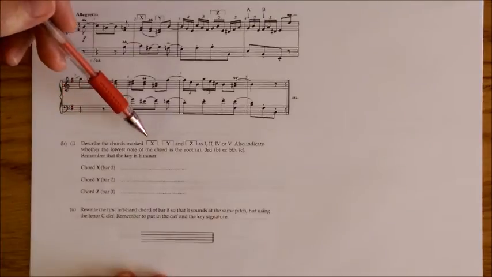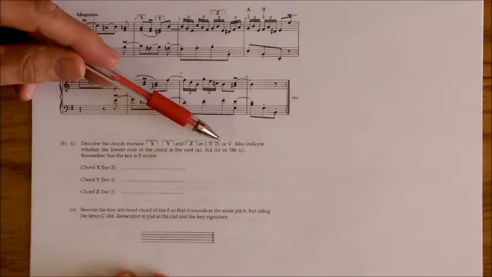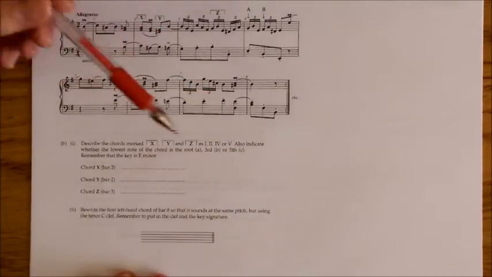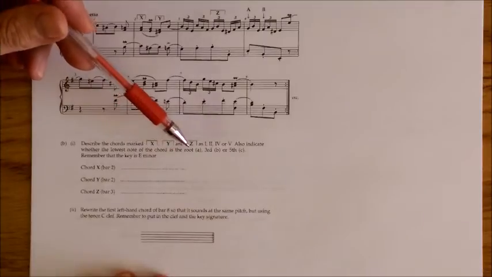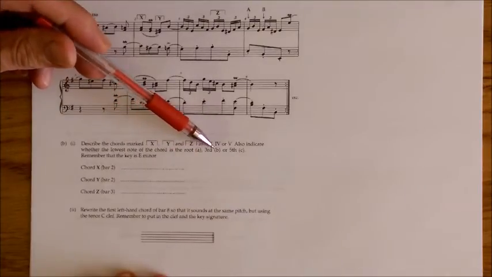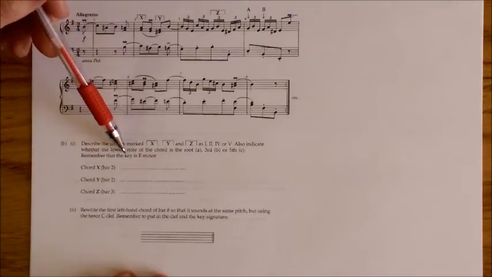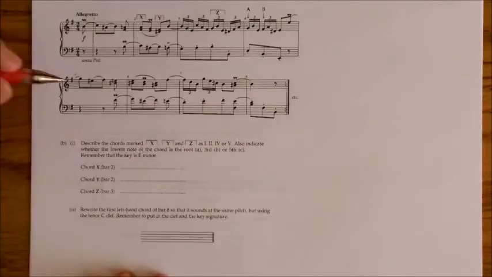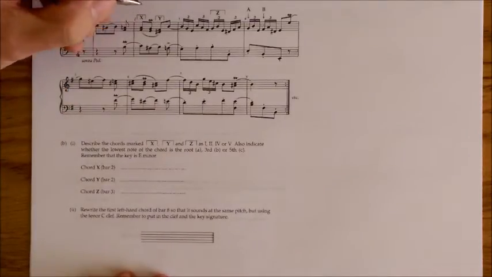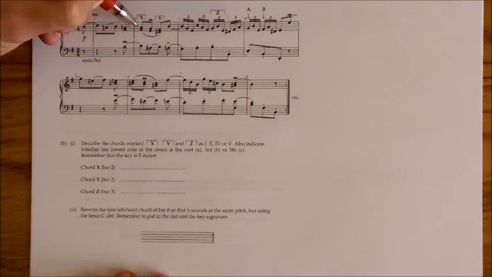Describe the chords marked X, Y and Z as 1, 2, 4 and 5. Also indicate whether the lowest note of the chord is the root A, 3rd B or 5th C. Remember that the key is E minor. So, the chord marked as X. Here we have a C, an F sharp and an A.